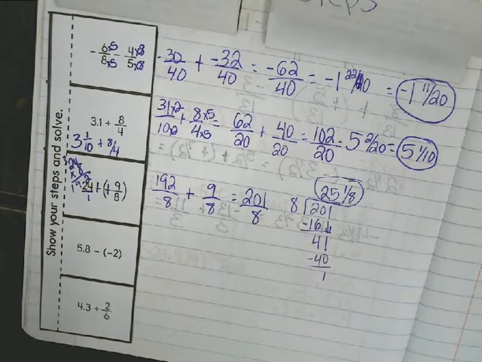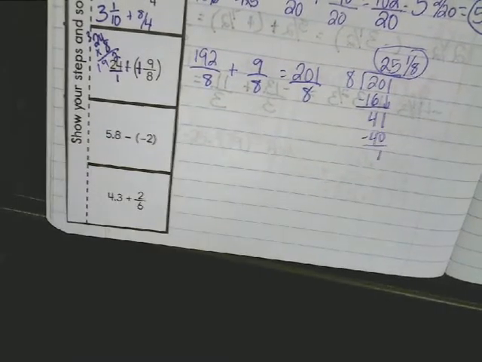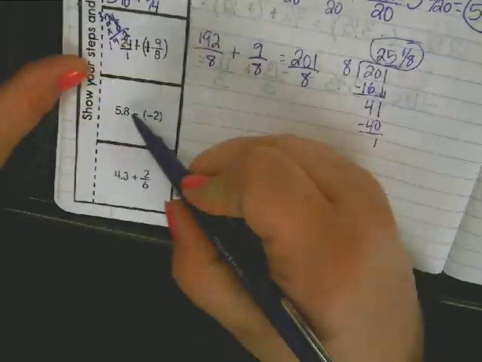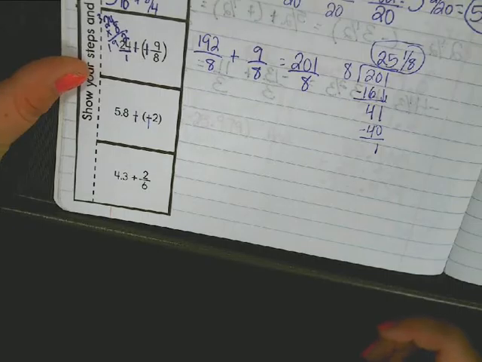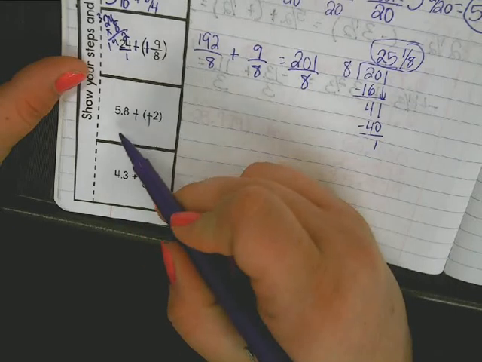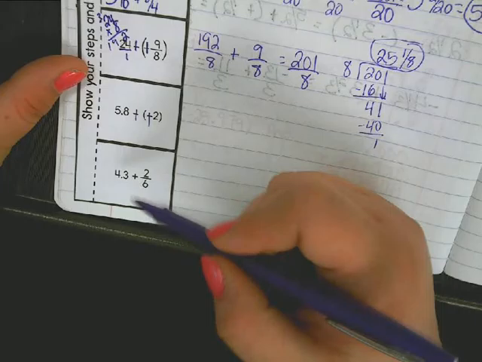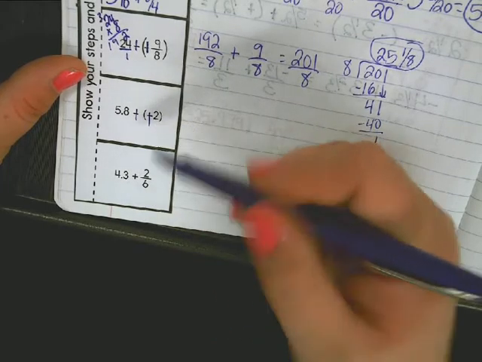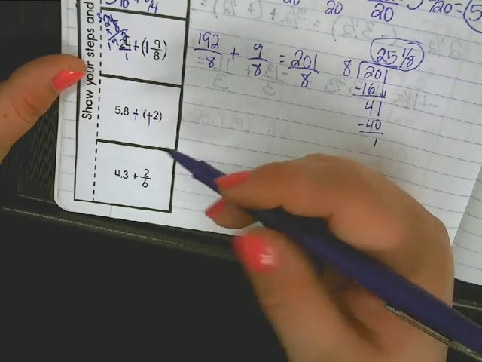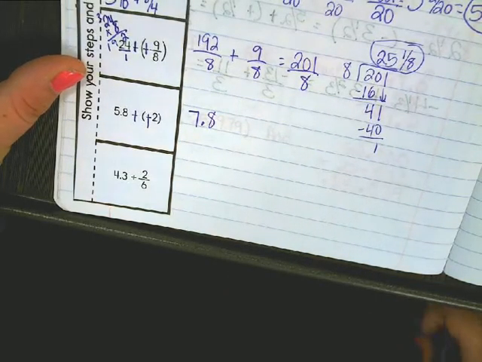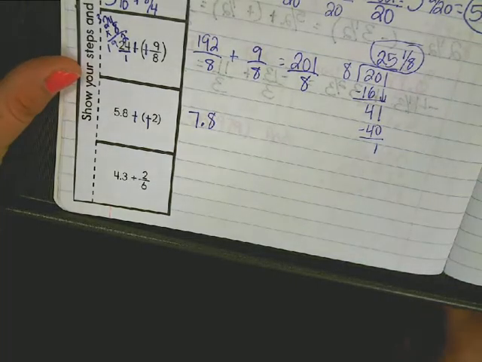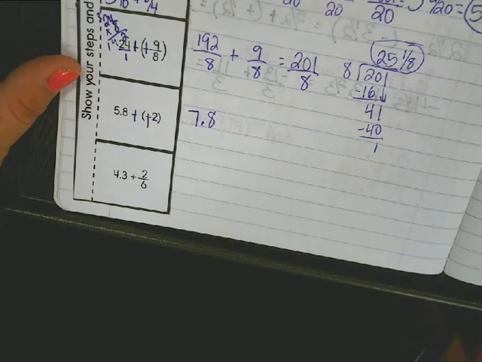The next one, you're not going to have any like this on the assignment, but I just want to talk through it real quick. So I'm adding 5.8 plus 2. So think of 5.8 as $5.80 plus $2. So what's $5.80 plus 2? 7.8. There's a lot of people trying to tell me it's 6 because they don't line up the decimal. Right? 7.8. Because they take 5.8 plus 2 and they put the 2 under the 8.